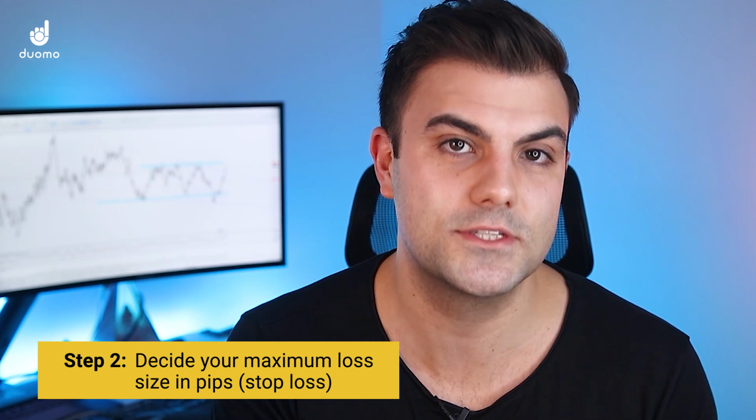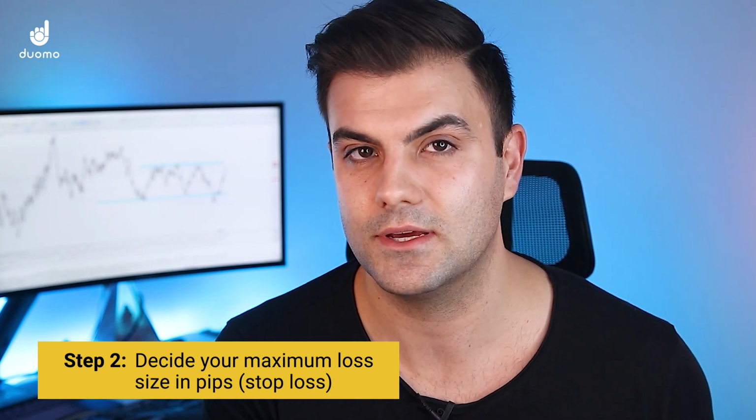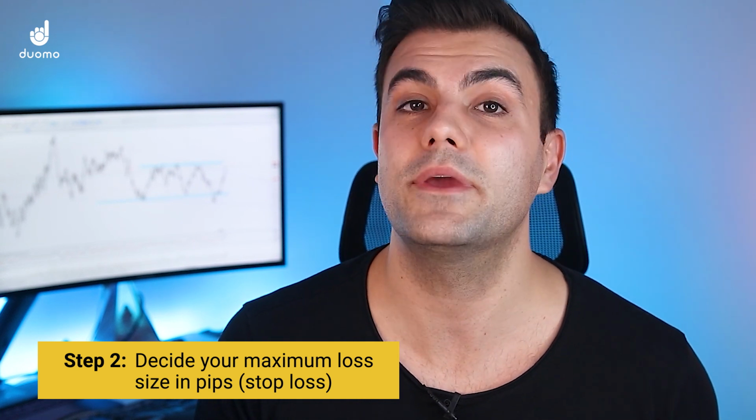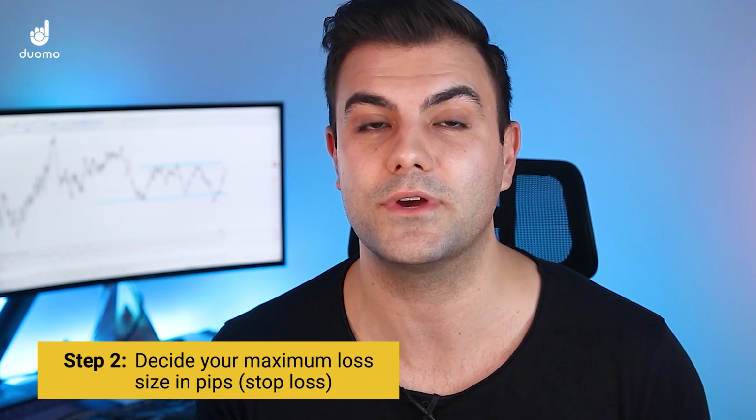So that's your starting point. You know how much you're willing to risk as a percentage of your account for that opportunity. Next, you need to know the maximum loss size in terms of pips. Now, if you're going to be using a stop loss, which I recommend, then this will be how many pips from your entry to your stop loss, right? The number of pips from your entry to your stop loss.